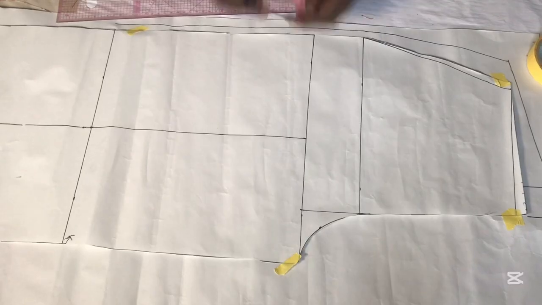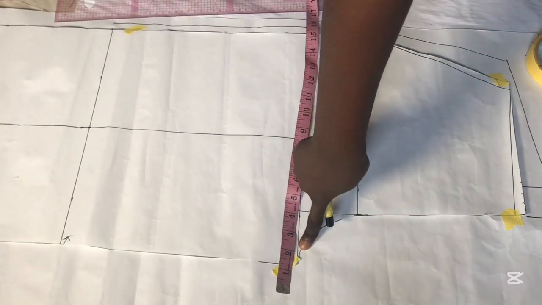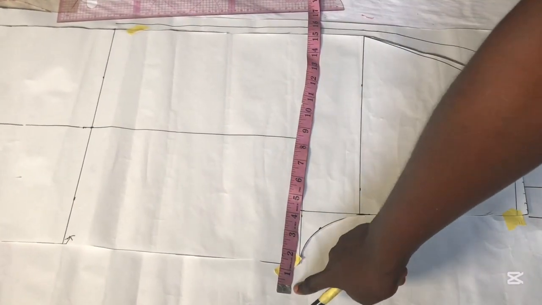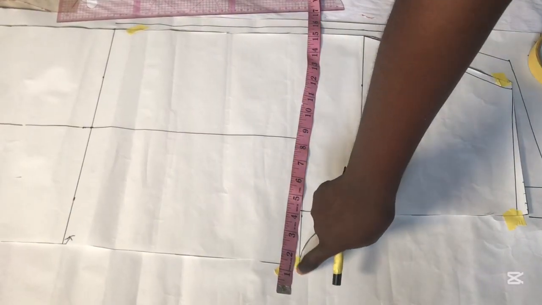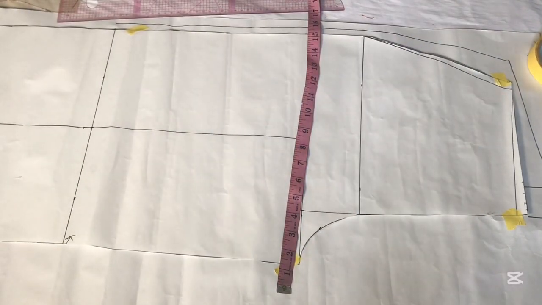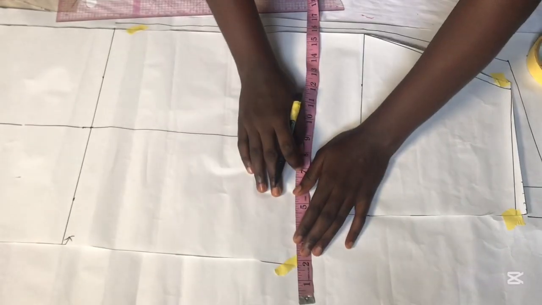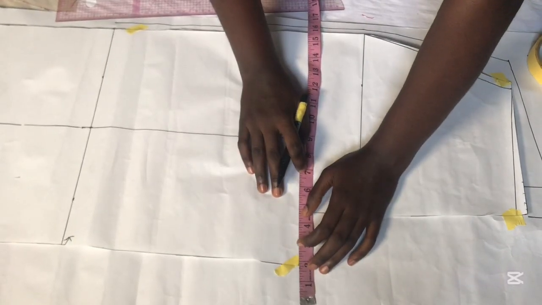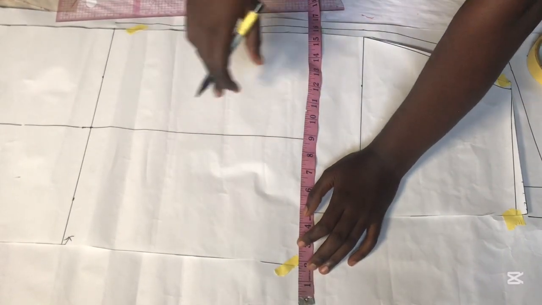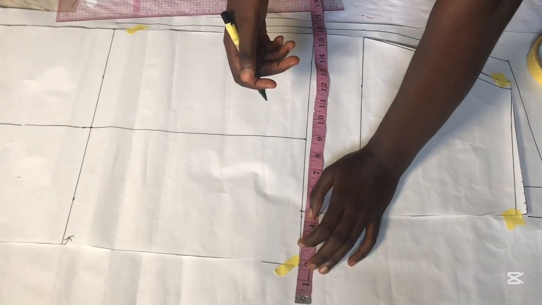Next, on the crotch line, I'm going to come out by 2 inches. This is for our butt to sit in very well. So this is going to differ depending on the size of the person. Like I said, you can go down and make yours 1.5 inches, 2 inches, or even 2.5 inches if you're working on a bigger person.